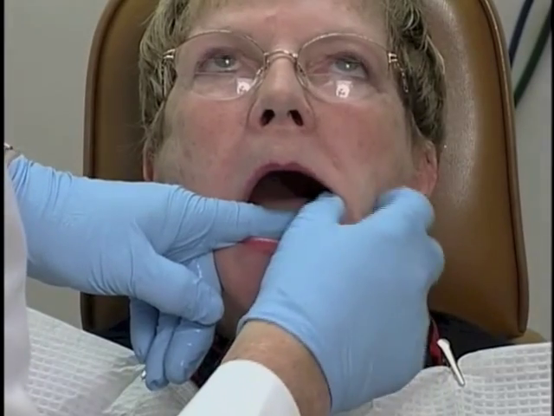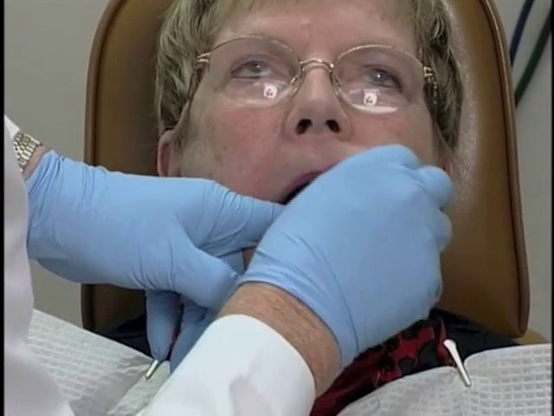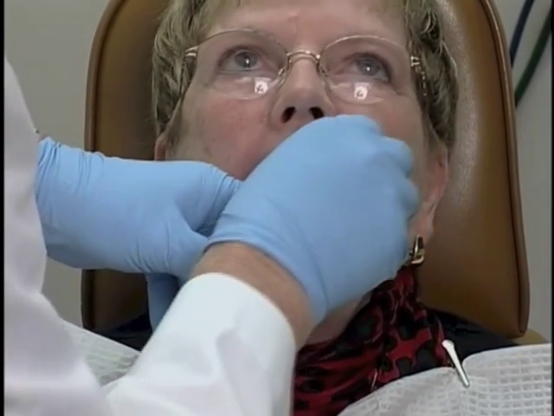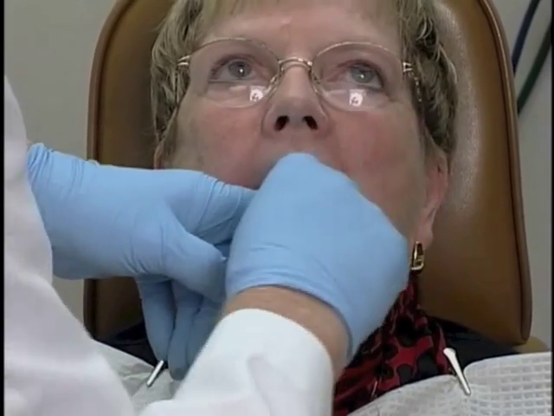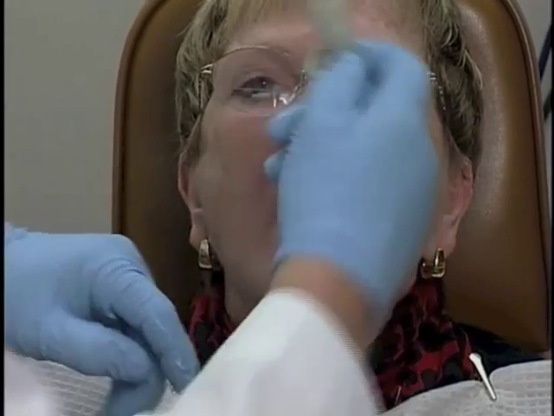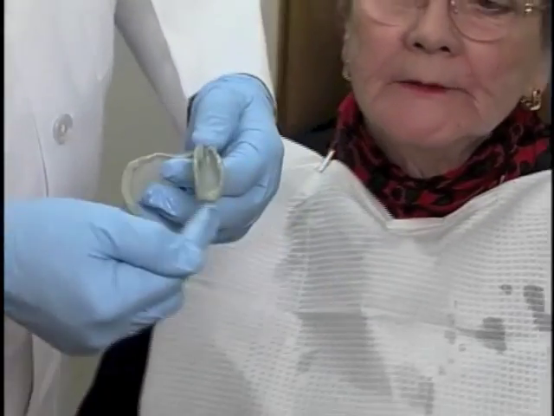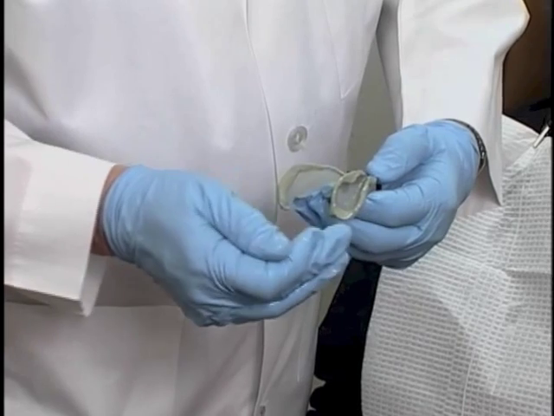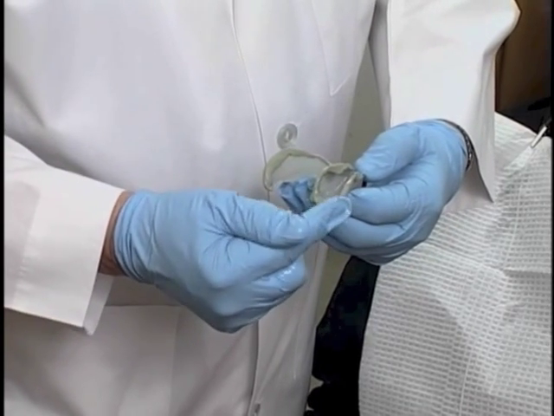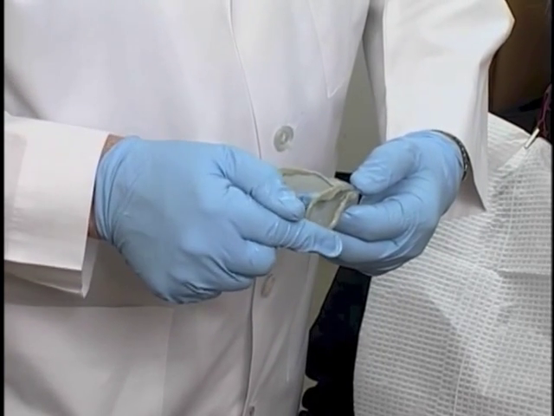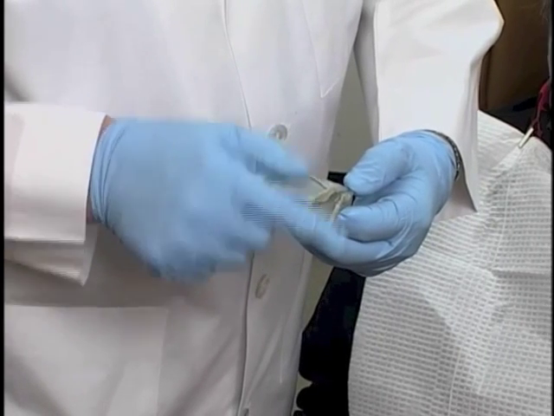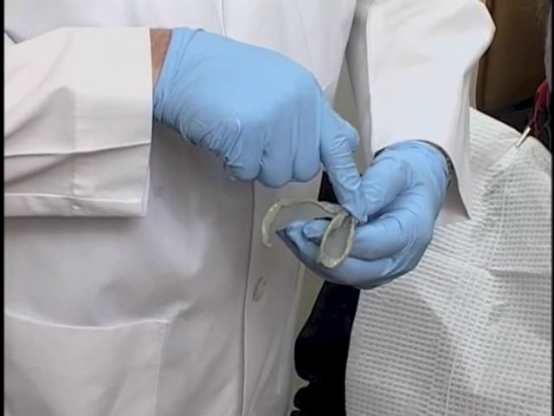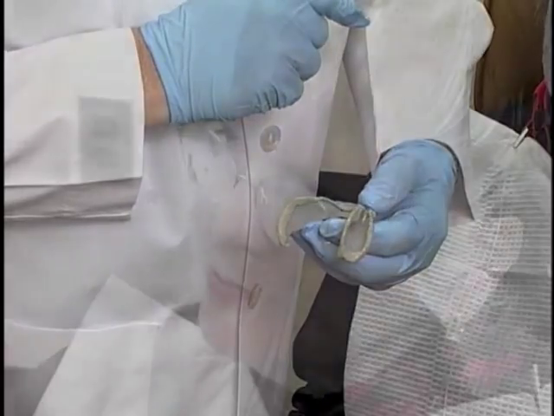And this time we grasp the cheek with the thumb and forefinger and pull it up, backwards, and forwards. And here we have a very nice border molding of the distal of the retromolar pad, the masseter muscle region, and the facial region from the retromolar pad up through about the buccal frenum area.